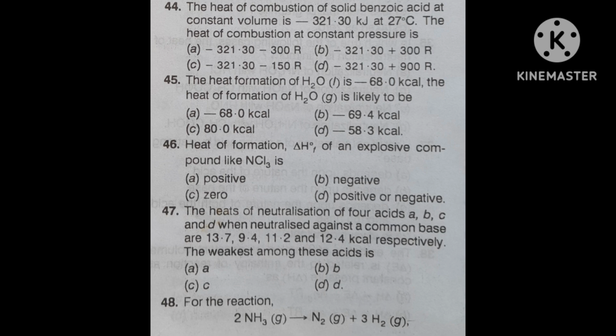Just you think. Actually, this also will take hardly 30 seconds. It is based on concept and formula. If you are remembering the formula, quickly you can solve it. Because heat of combustion at constant volume is given, you have to calculate heat of combustion at constant pressure. Just you think. After that I will tell answer and explanation.